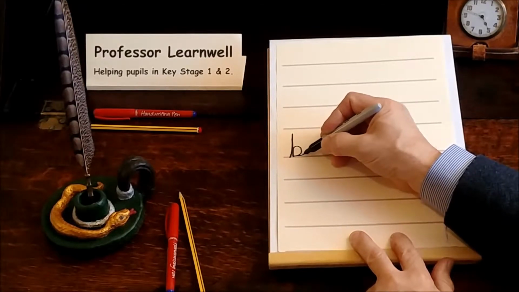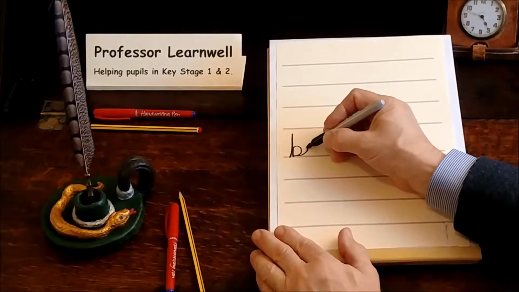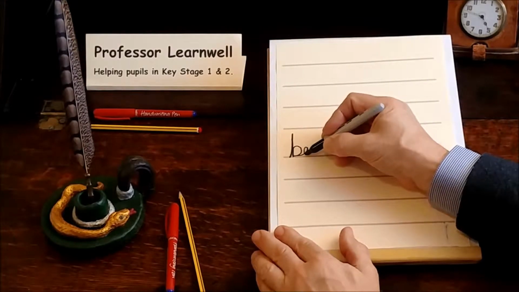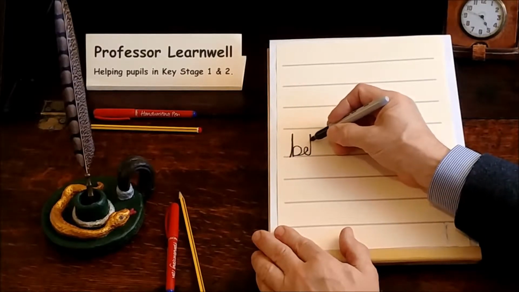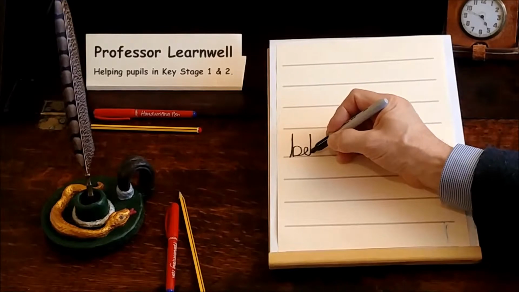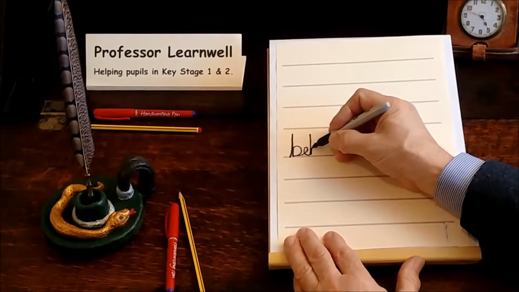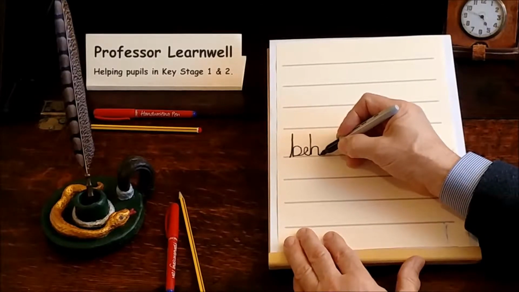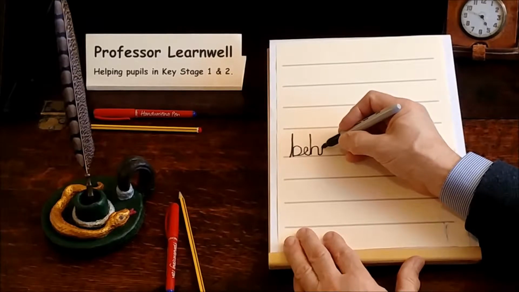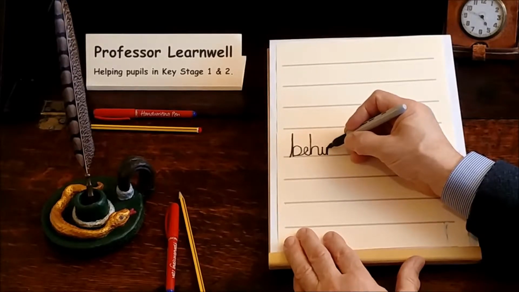Now we flick or hook to the letter E. Up to make the letter H. I haven't done that join particularly pleasingly actually. Bounce back up to curve round to the right, down to our line, back up to form the letter I, back to the line, up, and we're forming the letter N now.